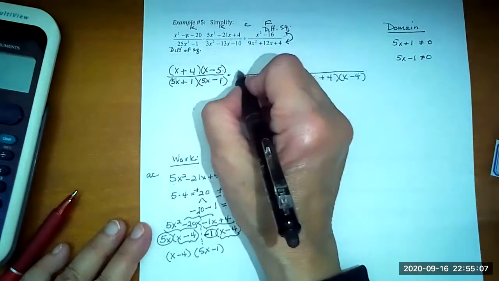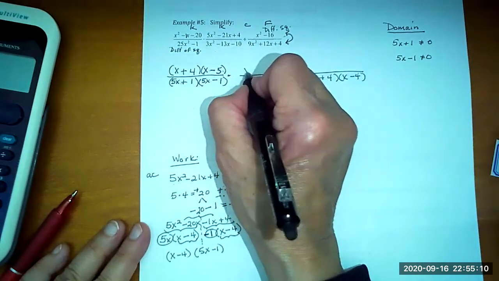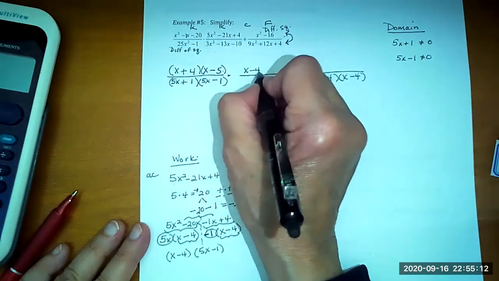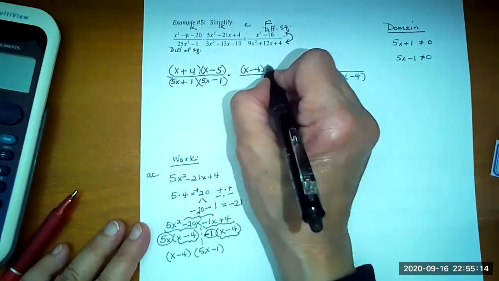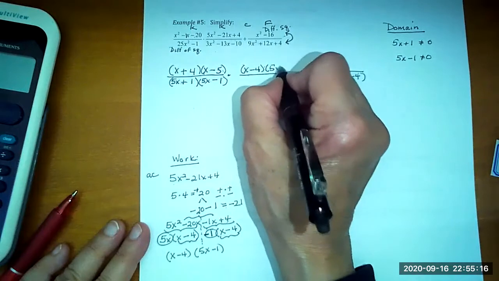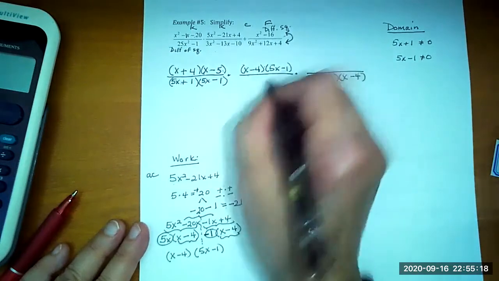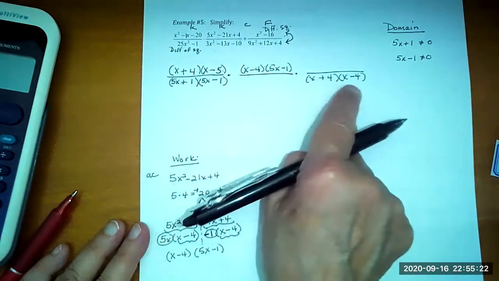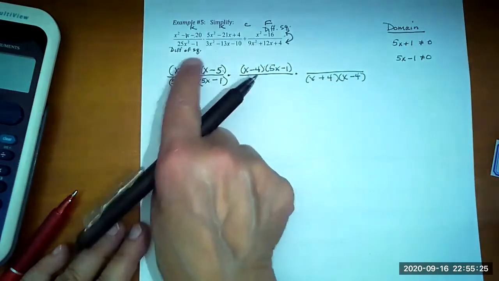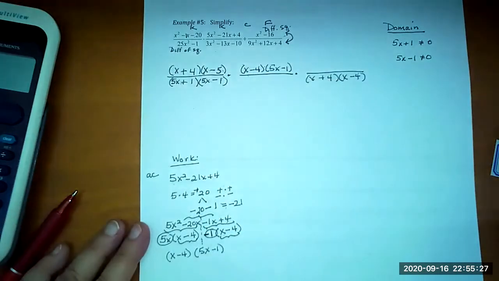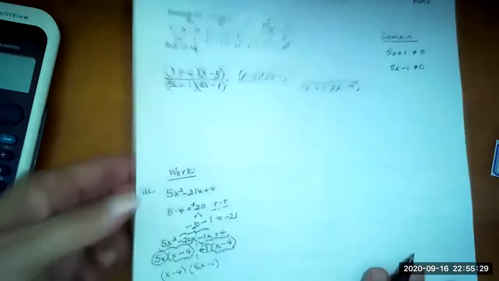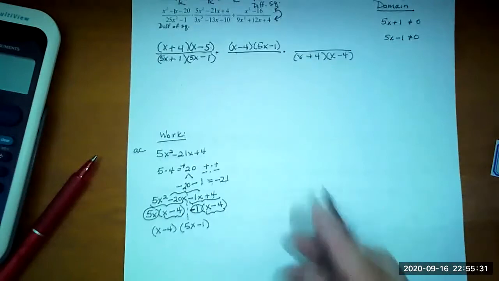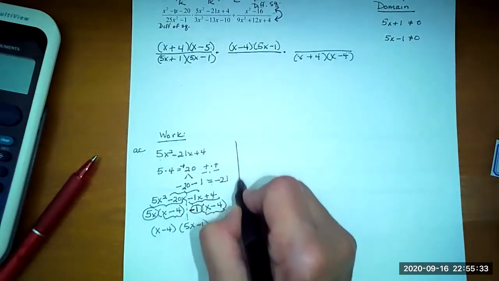So this is going to go in the numerator. So I have x minus 4 times 5x minus 1. And if you notice, we're already seeing some good things. We can divide out this, we can divide out here, we can divide out here. So we're looking for numbers that will divide out. So good stuff going on here. So there's our first one.